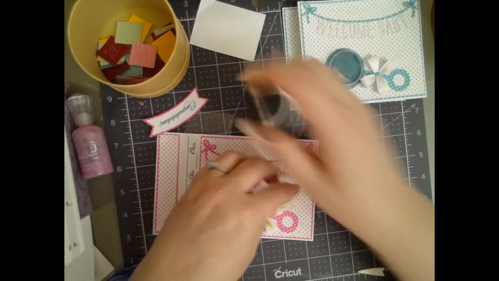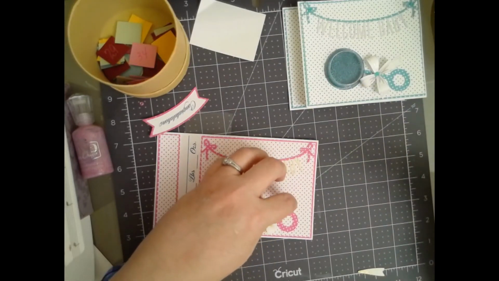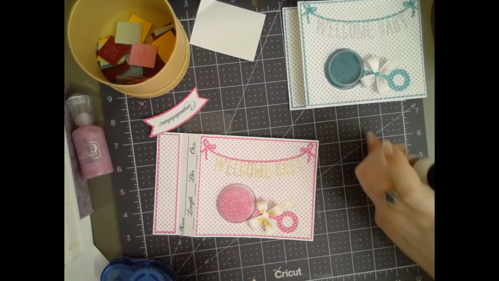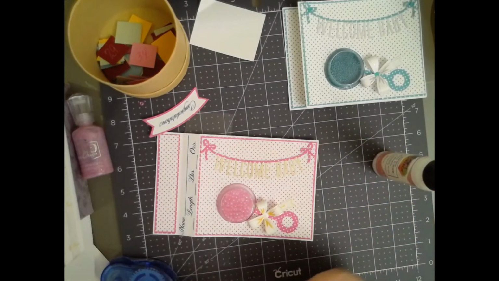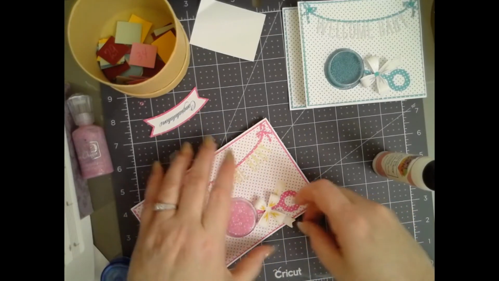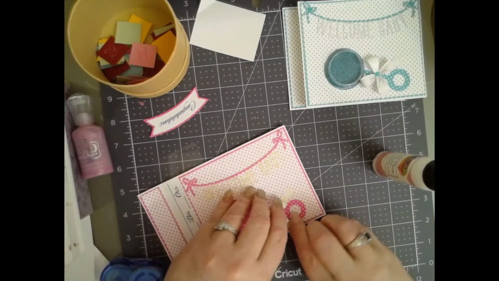And so once I place it, then I put a dot of glue at the base to hold it down. Just so I can maneuver it. And I want it to hang off a little on the edge here, not much, because I want it to fit in my envelope.